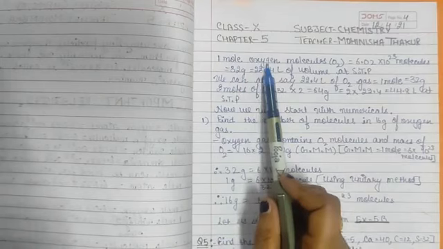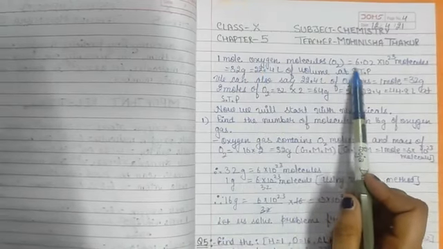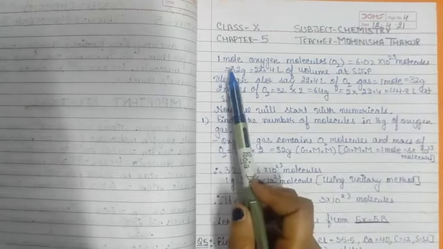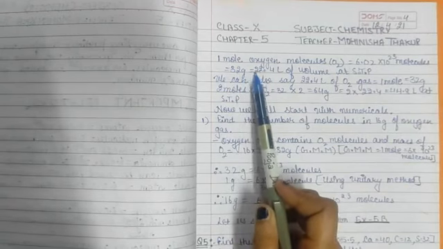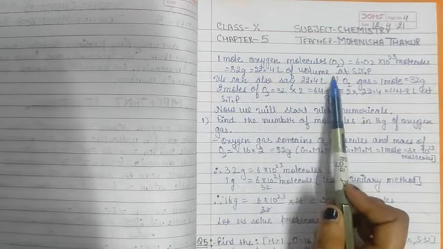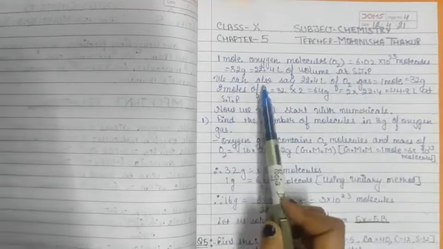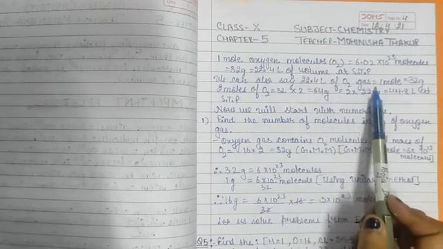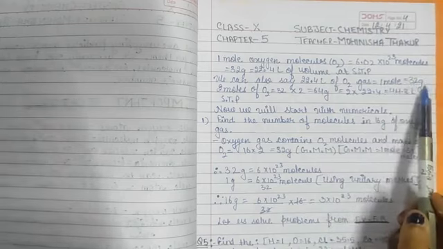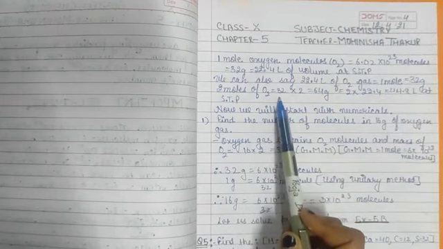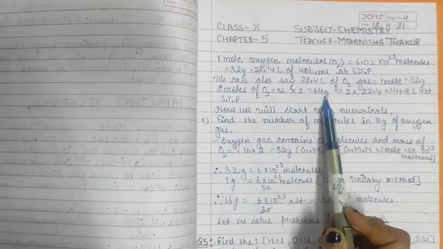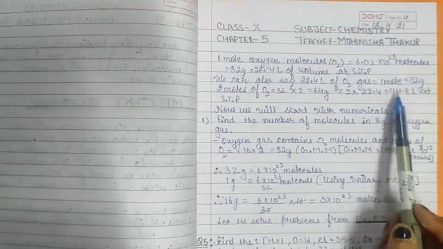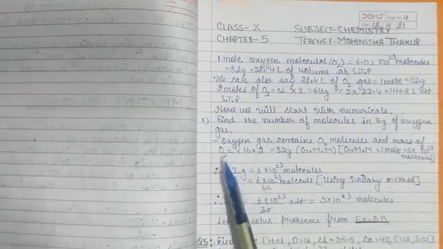So 1 mole of oxygen molecules, O2, is equal to 6.02 × 10^23 molecules. That is equal to 32 gram and equal to 22.4 liter of volume at STP. We can also say that 22.4 liter of O2 gas is equal to 1 mole, which is equal to 32 gram. So 2 moles of O2 is equal to 32 × 2, that is 64 gram, which is equal to 2 × 22.4, that is 44.8 liter at STP.